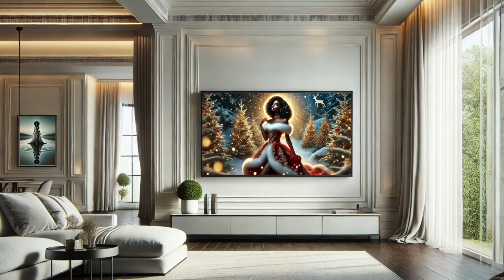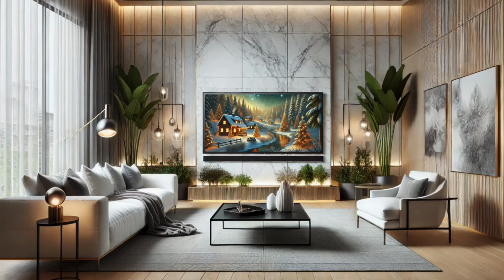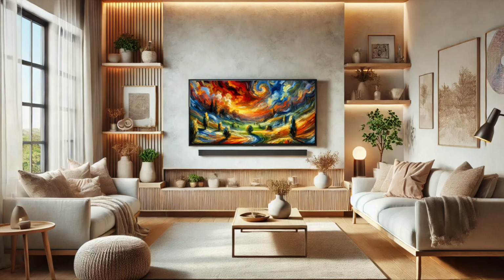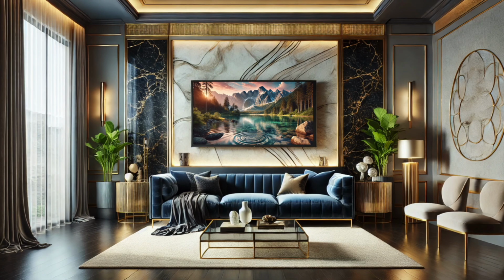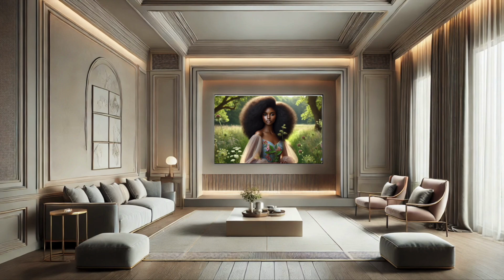Imagine showcasing your artwork like this, beautifully displayed in realistic, stylish rooms, ready for clients or your own portfolio. Whether it's hanging above a sofa or displayed on a sleek TV wall, this tool makes your art look professional and ready to sell. Let me show you how.